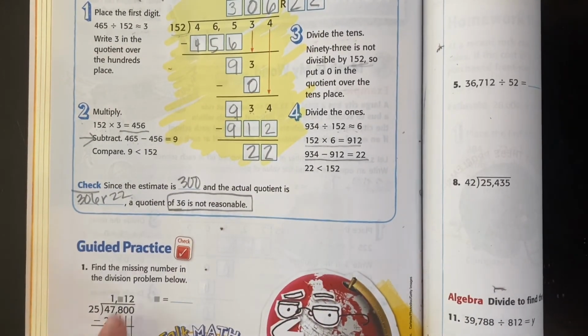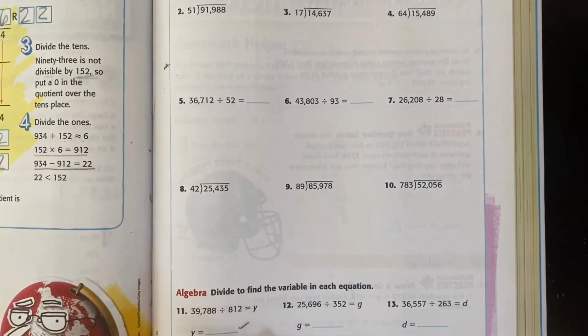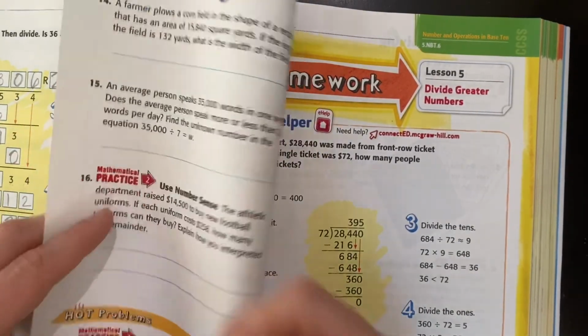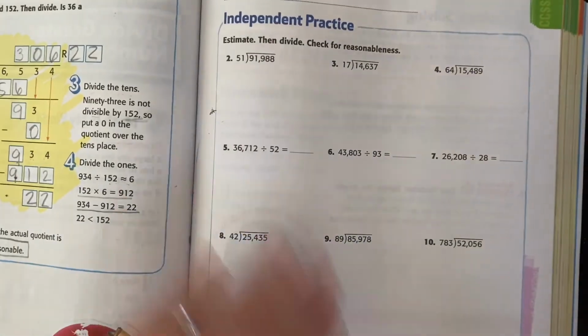You're going to find the missing digit in number 1. You're going to do all of page 279, all of the independent practice problems here, and turn the page and do up to number 16. You do not need to do the hot problems or the my homework. All right, let your teacher know if you have any questions at all.